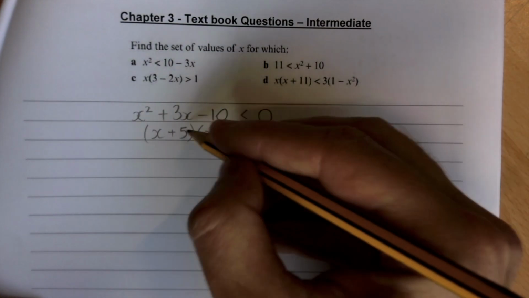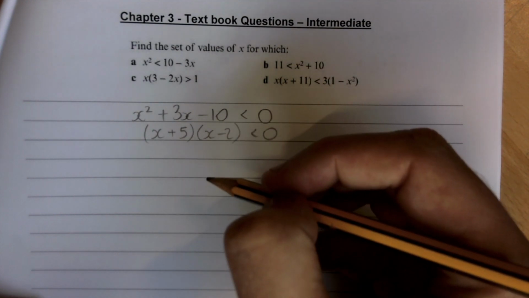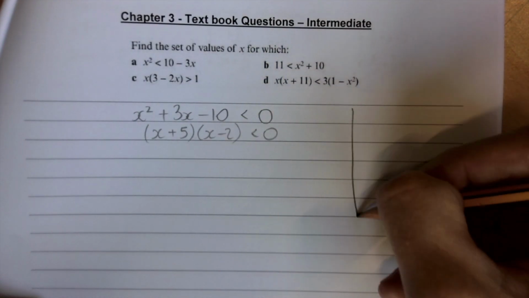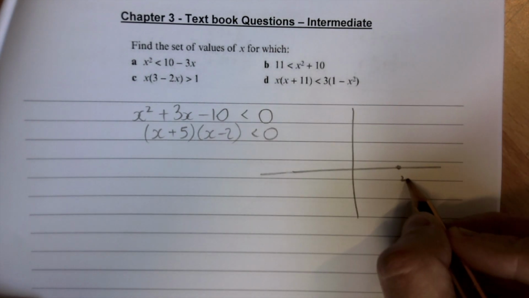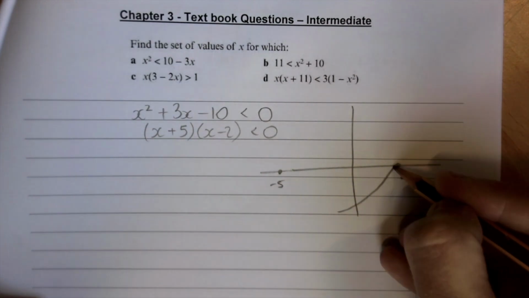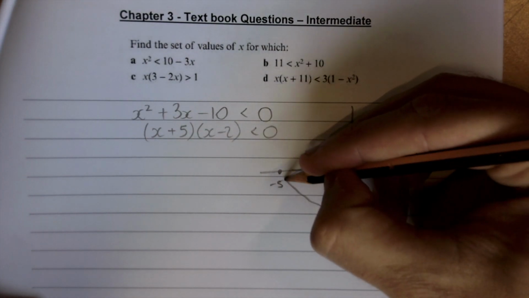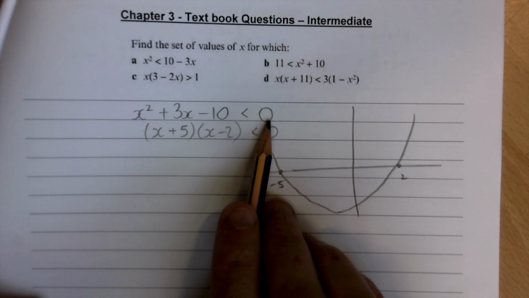You'd know that the x coordinates where it is equal to 0 are where x is minus 5 and x is 2. So if you just draw a tiny sketch, 2 and minus 5, it doesn't have to be brilliant, or even large. What you're doing is you're selecting the bit which is less than 0.